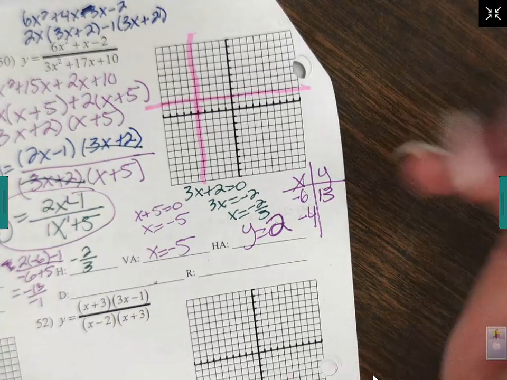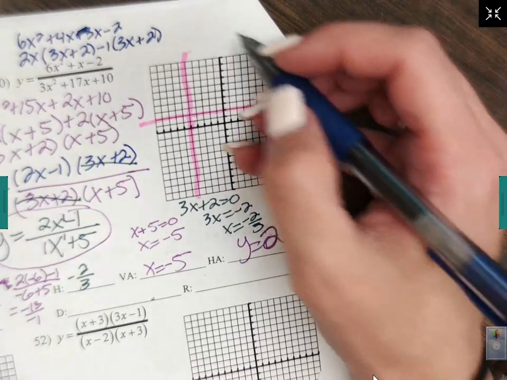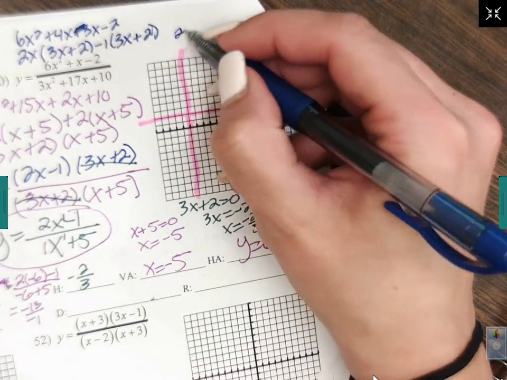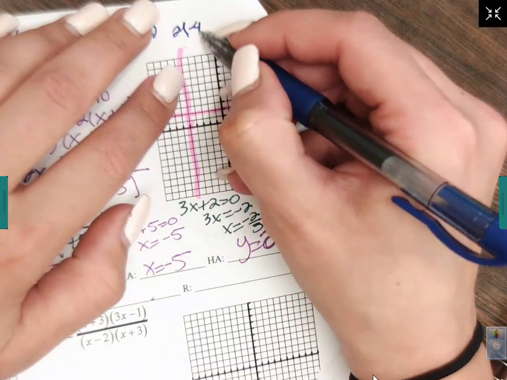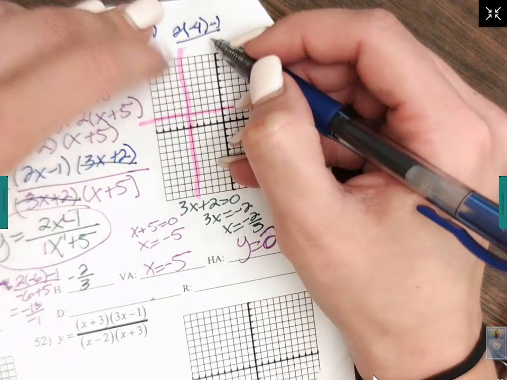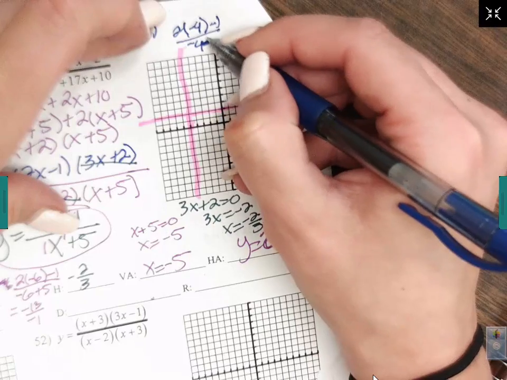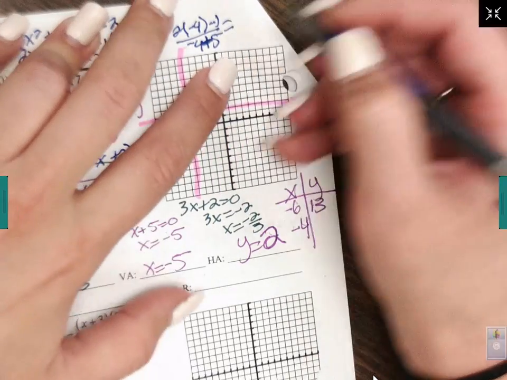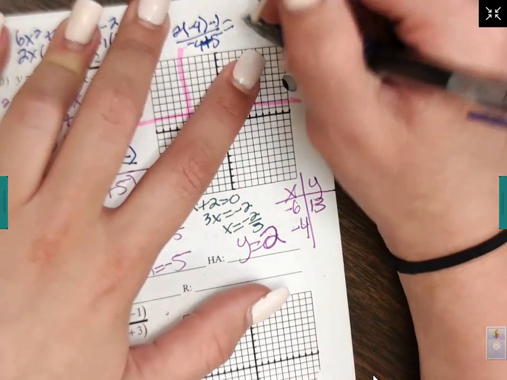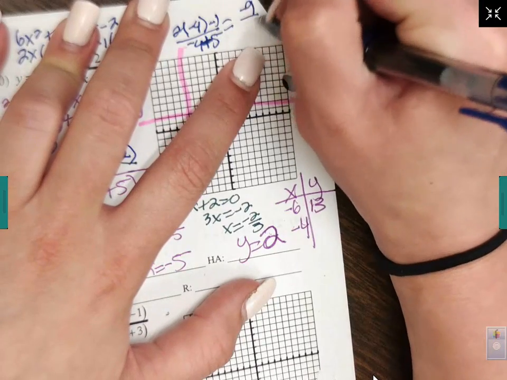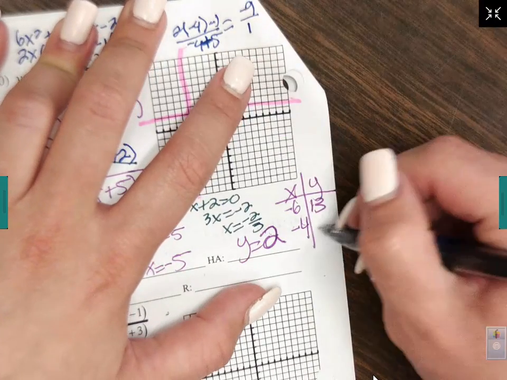And then when we plug in negative 4, I'm going to do it up here just because I'm running out of room. 2 times negative 4 minus 1 divided by negative 4 plus 5. That's going to give us negative 9 divided by 1, which is negative 9.